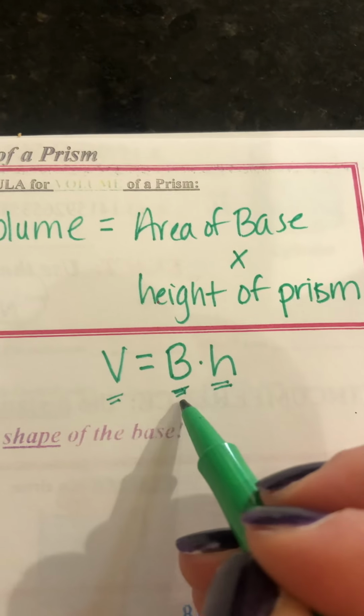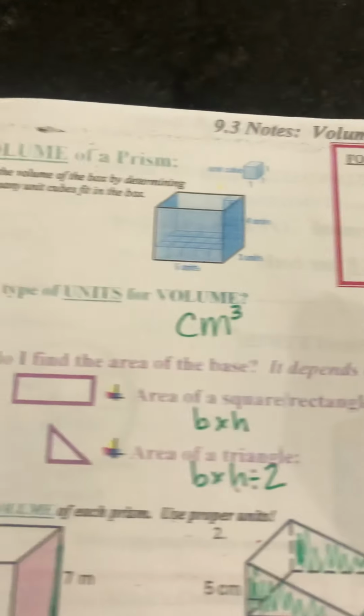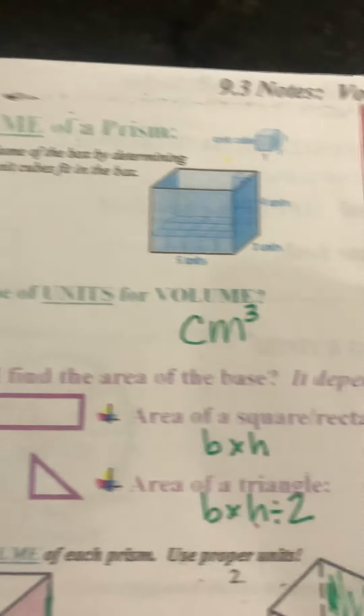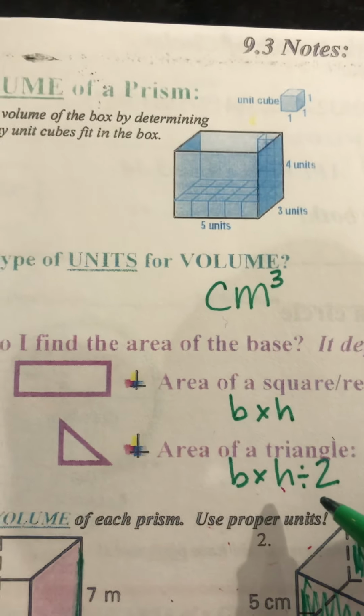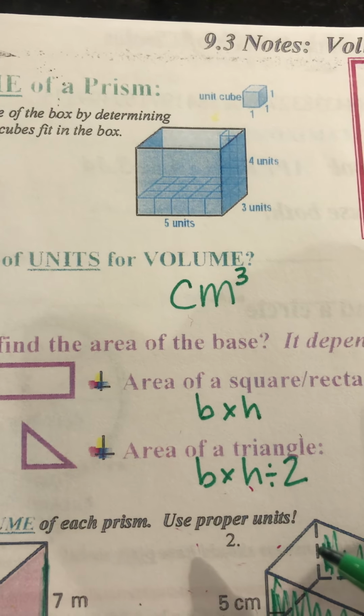Everyone asks, how do I find the area of the base? Well, it depends on the shape of the base. If the base is a rectangle or a square, base times height. If it's a triangle, base times height divided by 2.